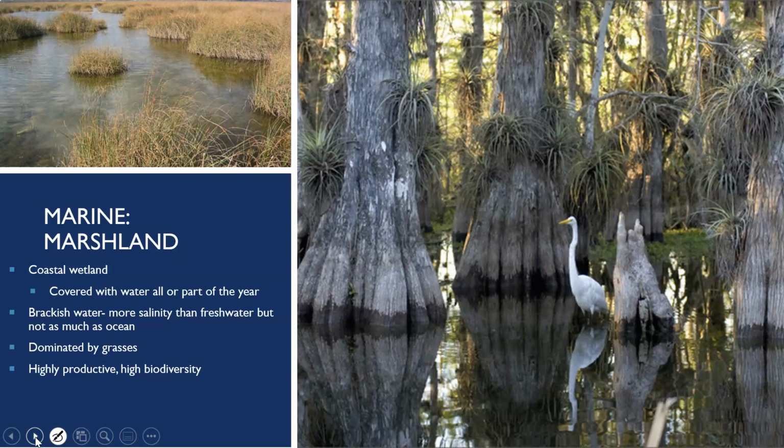Now we also have what's called a marshland. This is a coastal wetland, meaning the soils are covered with water all or part of the year. The water is brackish, which means it has some salt in it, so it's saltier than fresh water, but not as salty as ocean water.